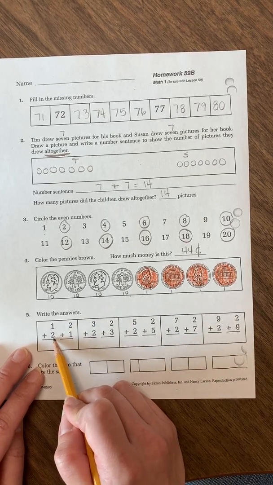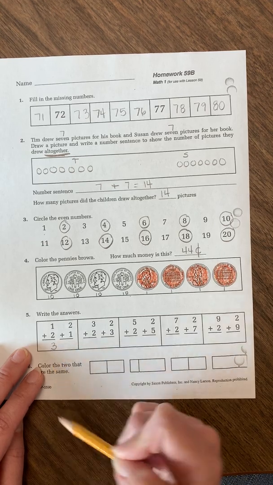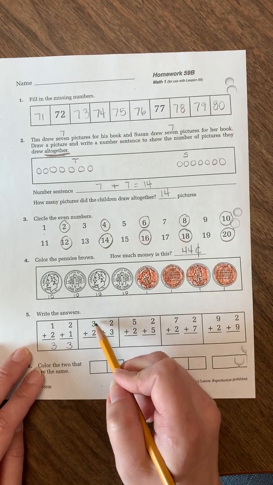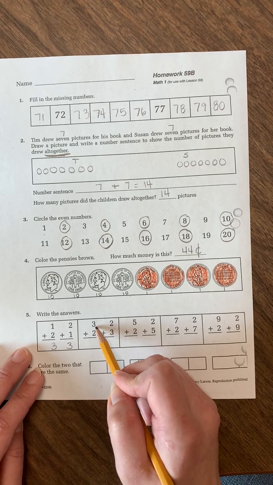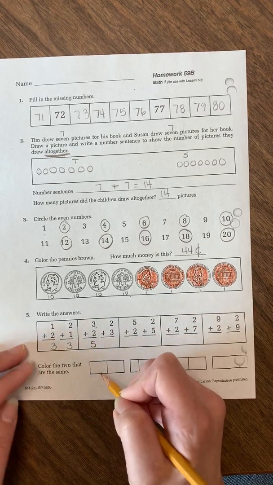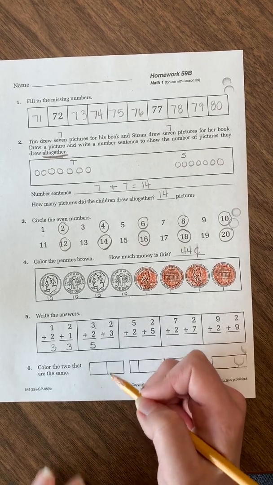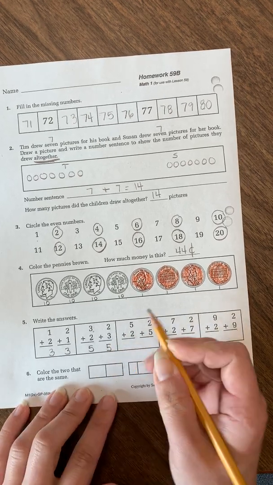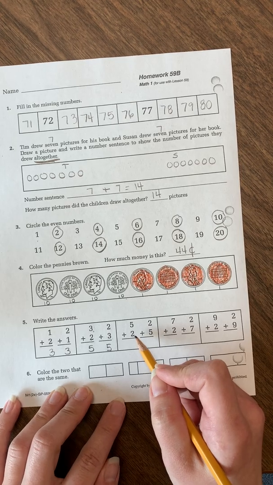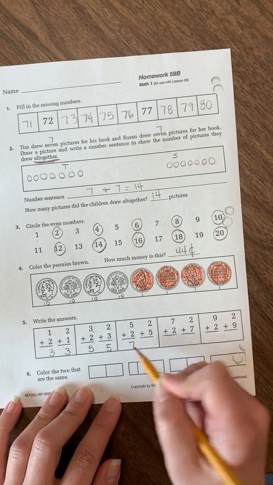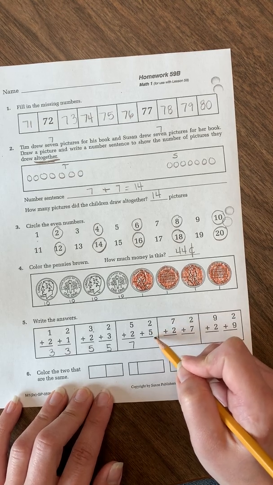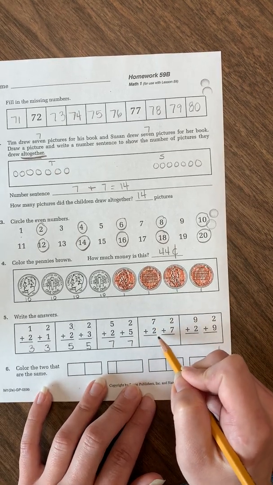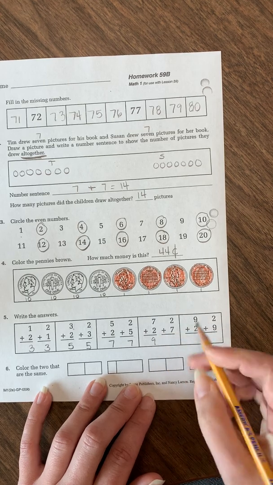1 plus 2, 3. 2 and 1 more is also 3. Here's my odd number, 3, and I add 2. 5. 2 plus 3, also 5. 5 plus 2, 7. 2 plus 5, also 7. 7 plus 2, 9.